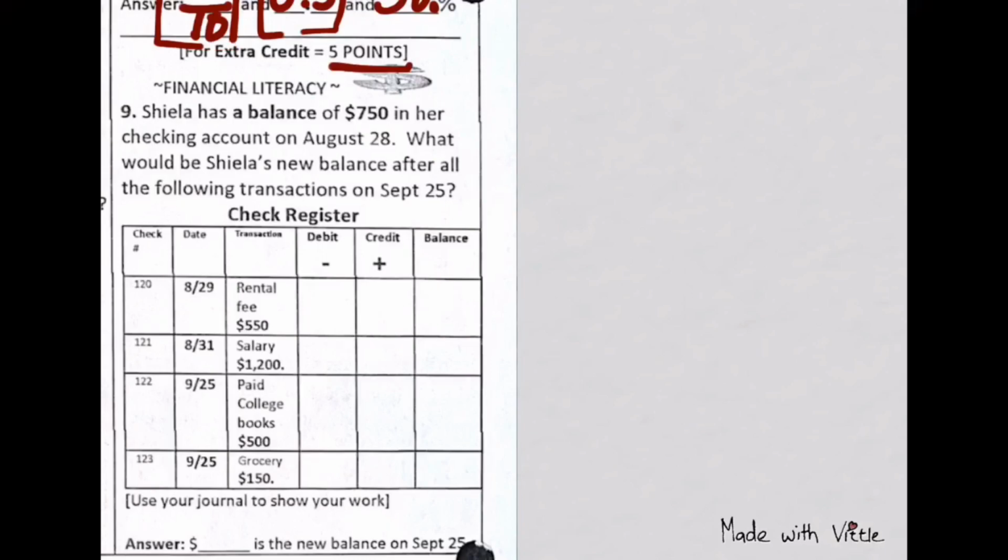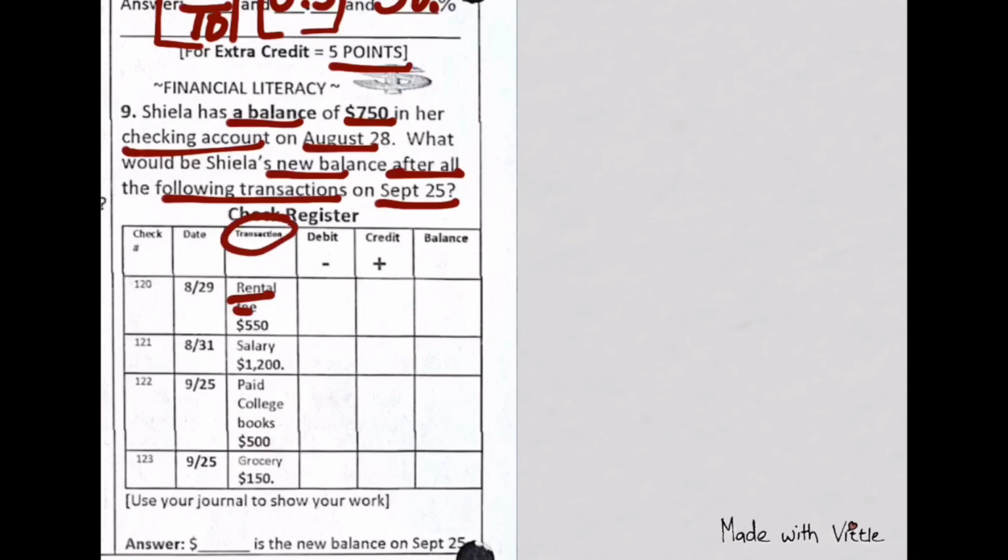It says here, Sheila has a balance of $750 in her checking account on August 28th. What would be Sheila's new balance after all the following transactions on September 25? Let's look at the transactions. It says rental fee, meaning you're going to have to pay your rent on your apartment, so that's going to be subtraction. Then look at the other one, salary, meaning you're going to receive money, 1,200, so you're going to have to add that.